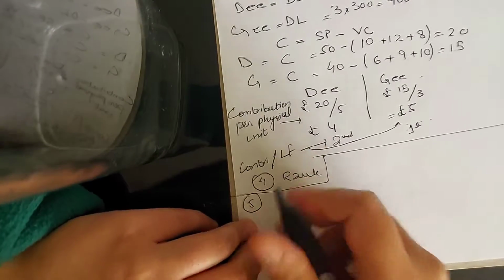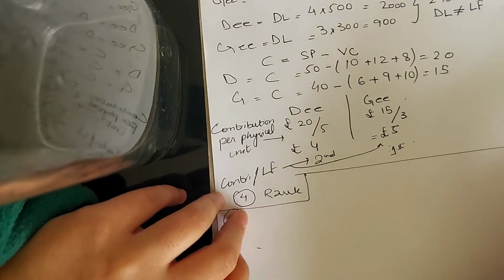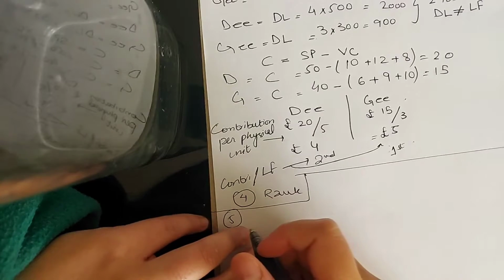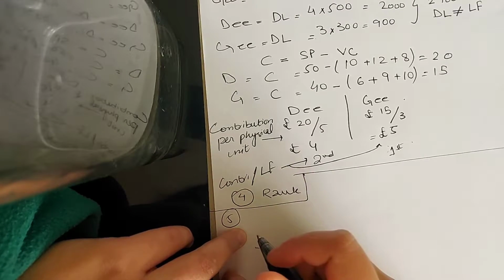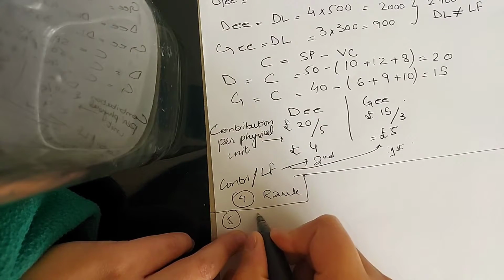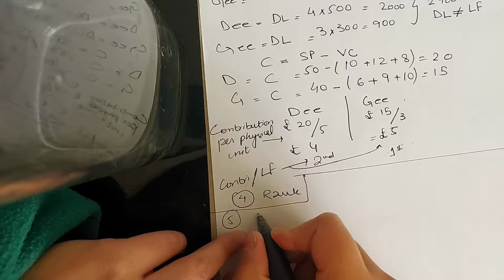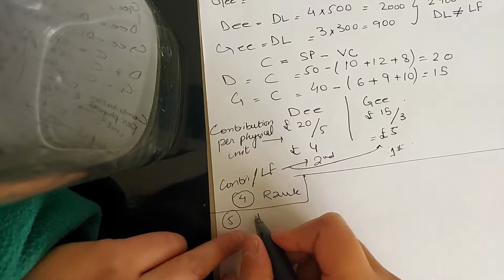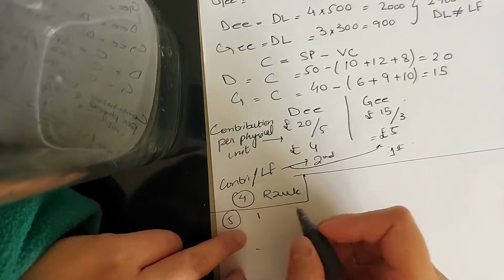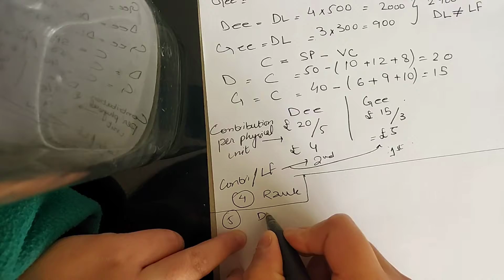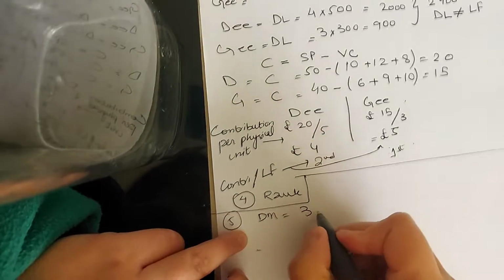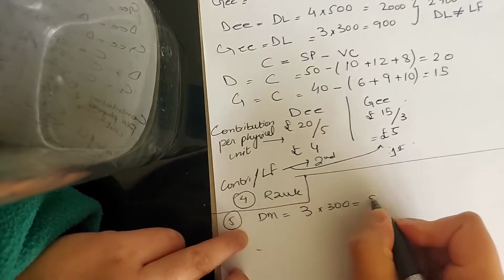In this plan, as you can see, direct material is the only limiting factor, so we're going to do the proportionate allocation on that one. Direct material 3 into 300 gives us 900.